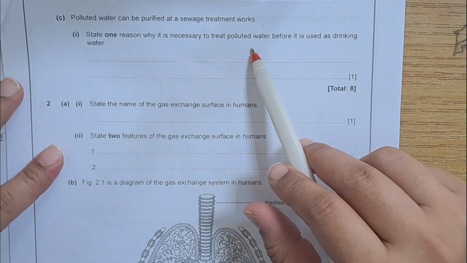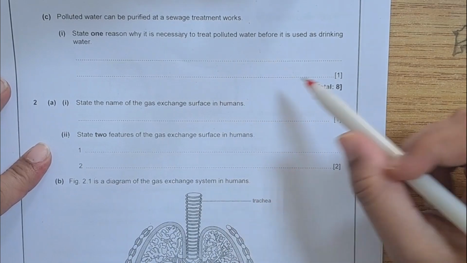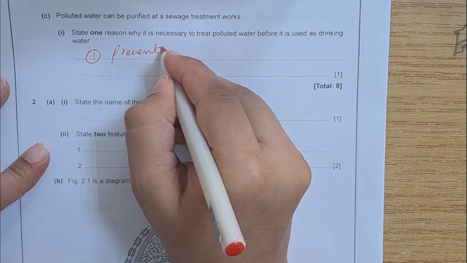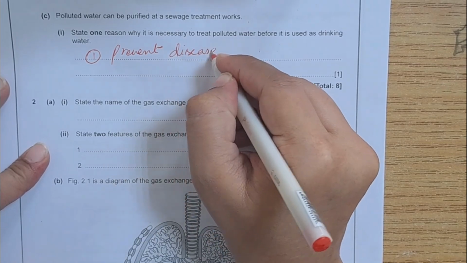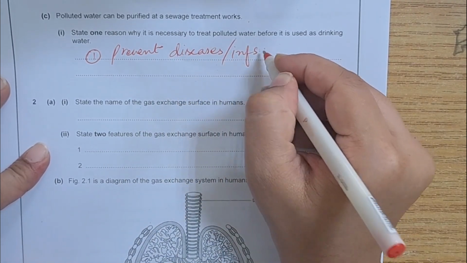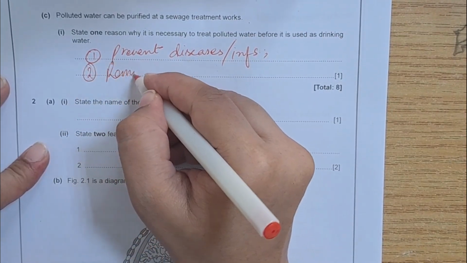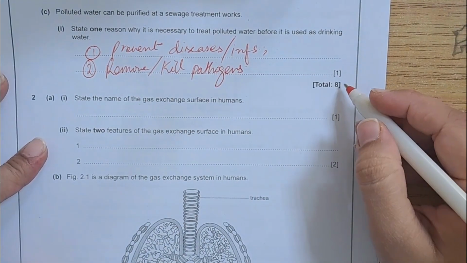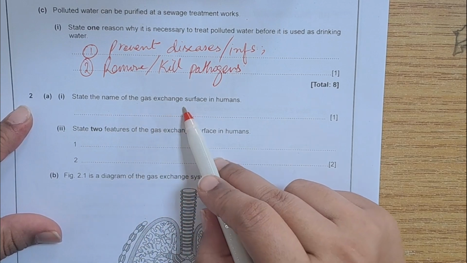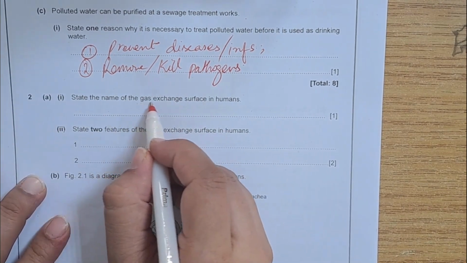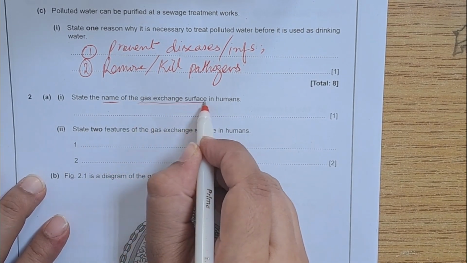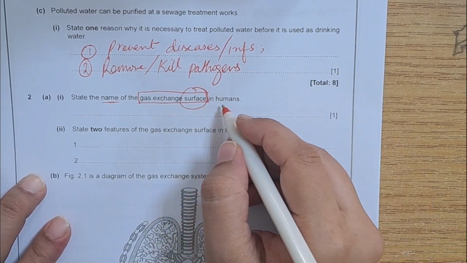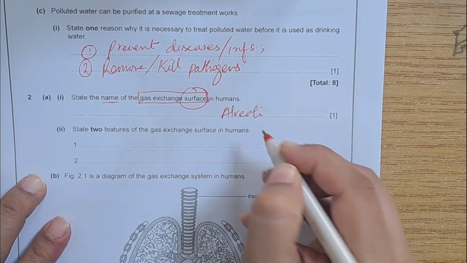State one reason why it is necessary to treat polluted water before it is used as drinking water. So obviously the first could have been to prevent spread of diseases or infections, or to remove or kill pathogens from spreading. State the name of the gas exchange surface in humans. Now, the part that you had to focus on was they're asking you the name of the gas exchange surface that helps in gas exchange. So that is not lungs, that is the alveoli surface.